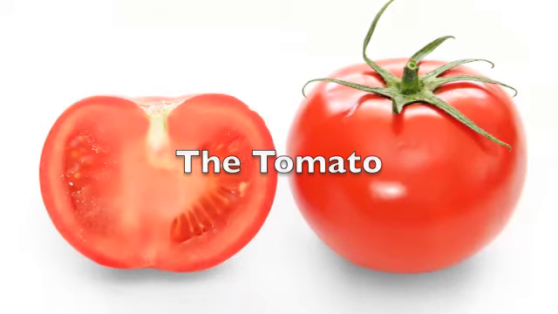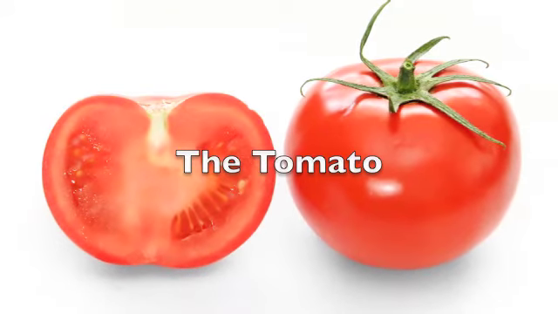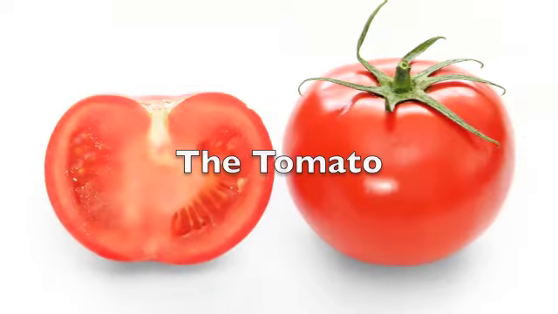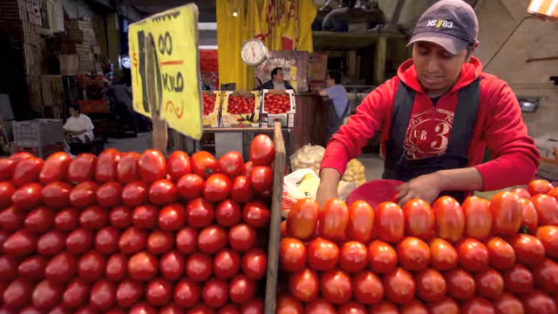The tomato is an important part of today's food system. It is used in just about every culture around the world, but this wasn't always the case. It is almost unimaginable to picture a world without tomatoes.